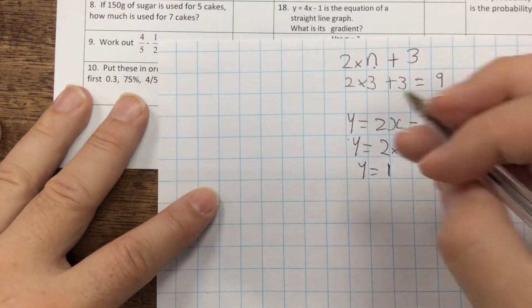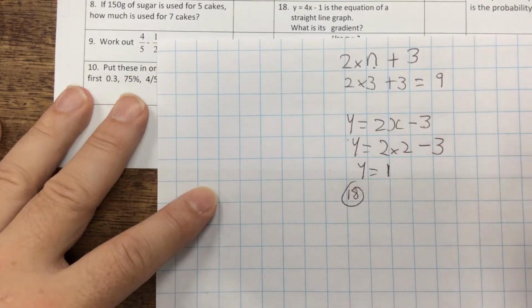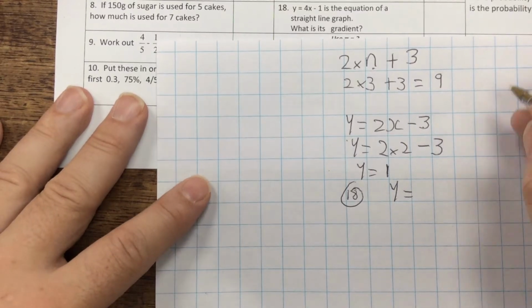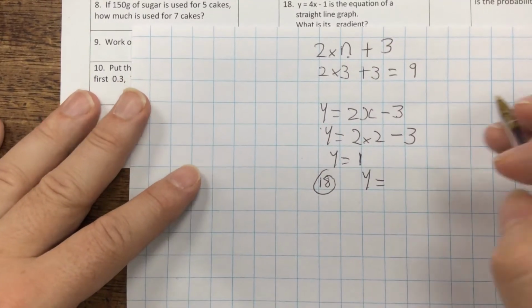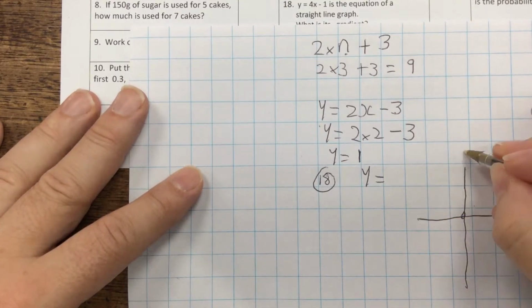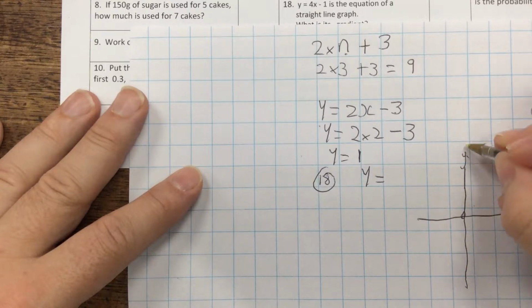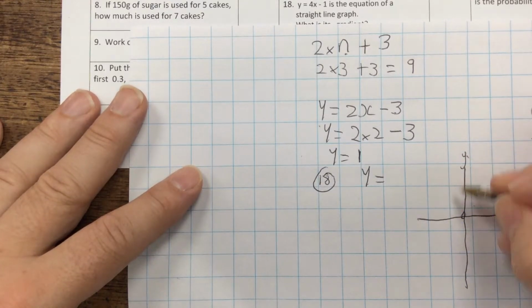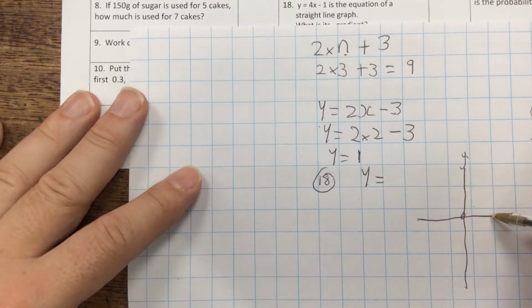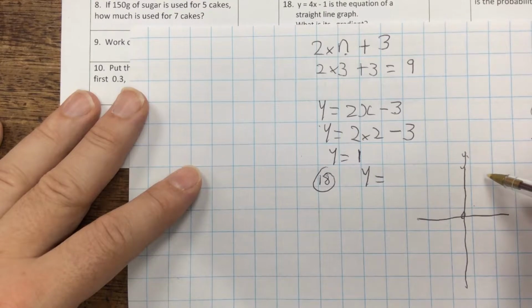Right, number 18, I remember doing straight line graphs at the end of year 10, okay? What you're doing with straight line graphs, you should realise it's about gradients and where it cuts the axis. If I drew a line, this is the y-axis, and the number on the end tells me where it cuts that axis. All right, and the number in front of x tells me how steep it is. So for every one number I'm going across, how much I'm going up.